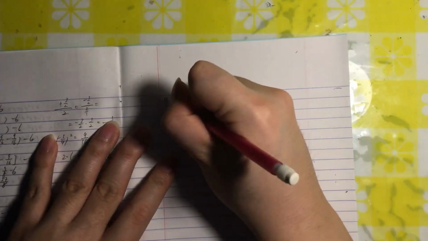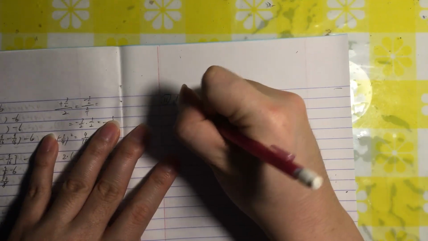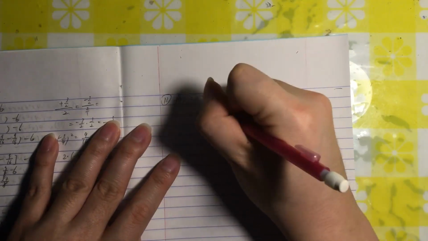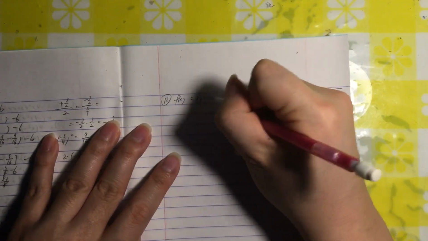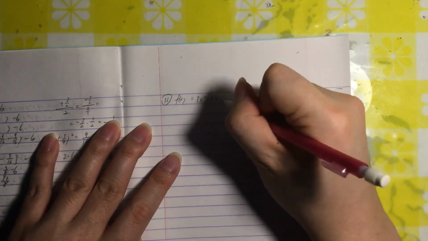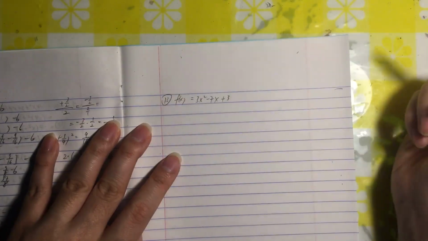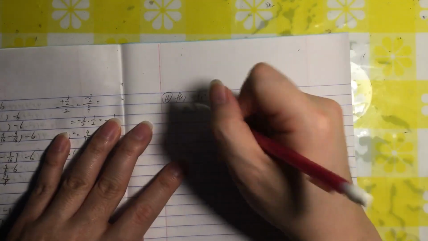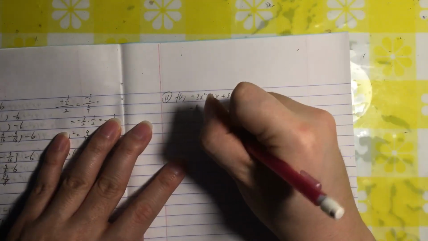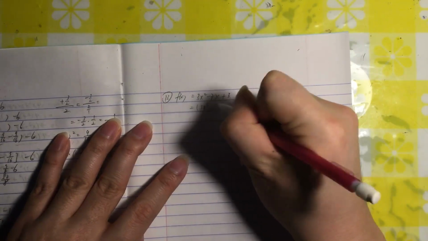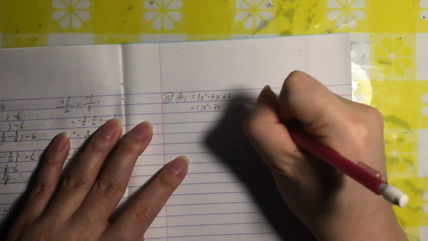Next example, f of x equals 3x squared minus 7x plus 3. How can we write this quadratic function in the standard form? First step, we group x together. We get 3x squared minus 7x plus 3.